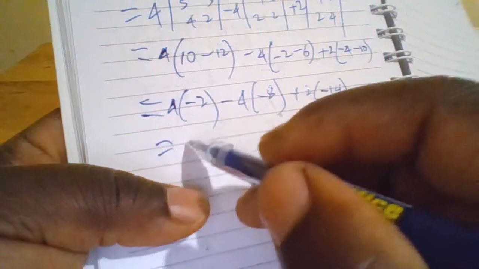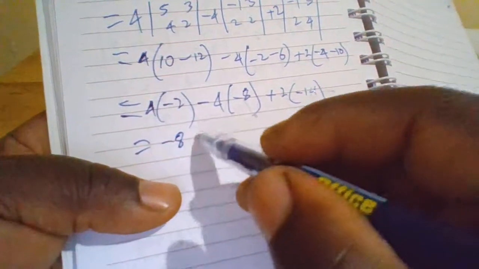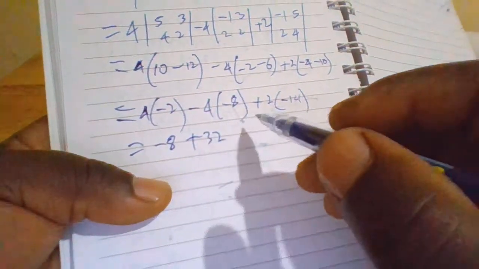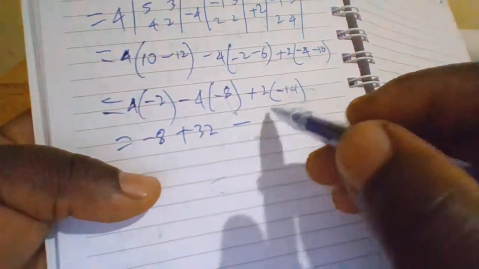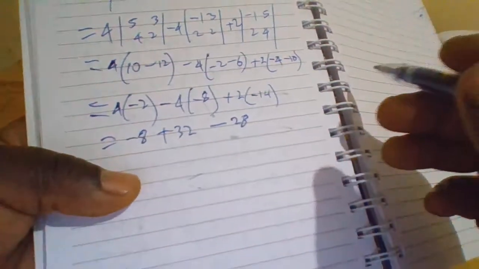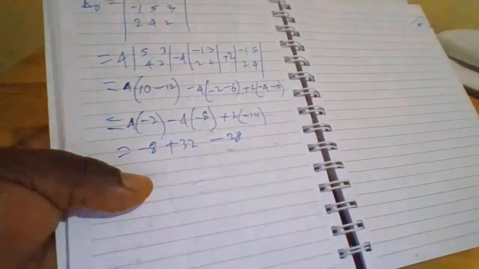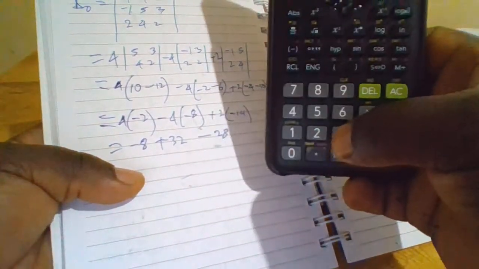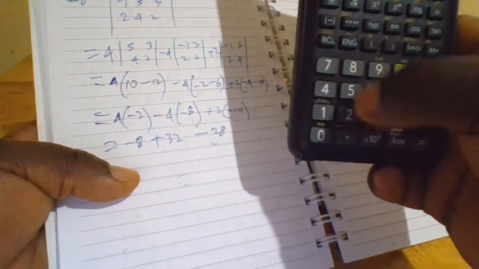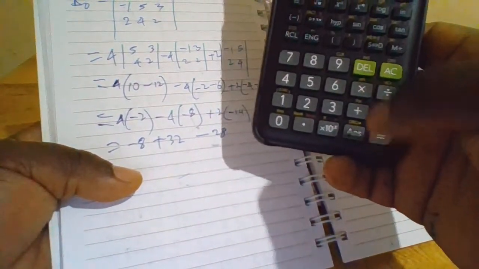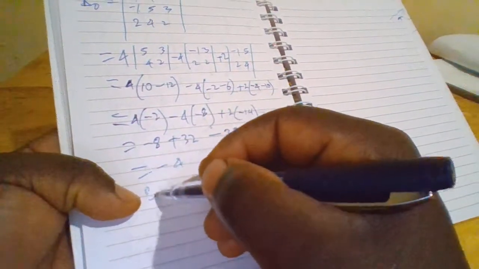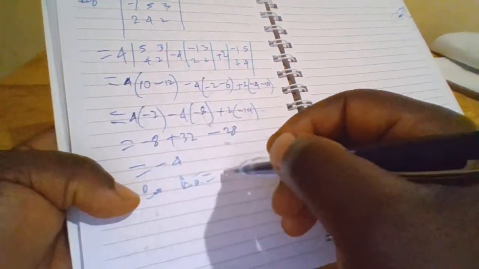So this is minus 8 plus 32, then minus 28. This equals negative 4. Therefore, del naught equals negative 4.